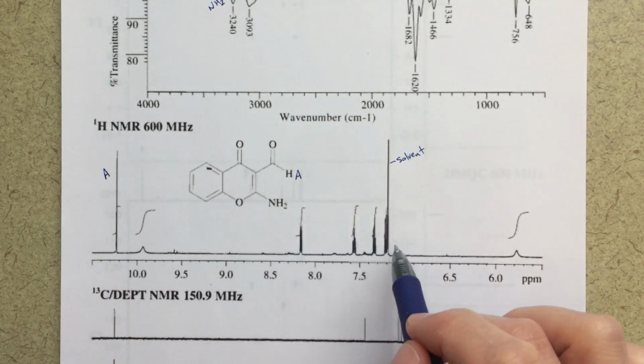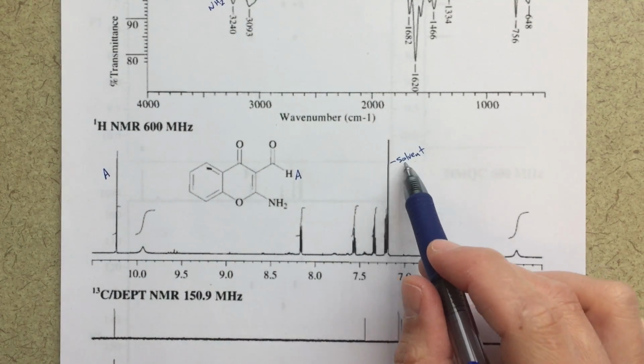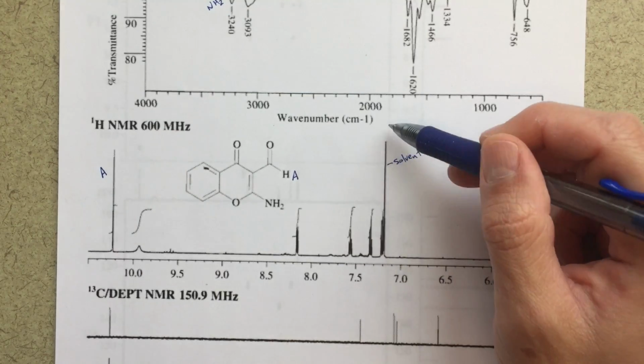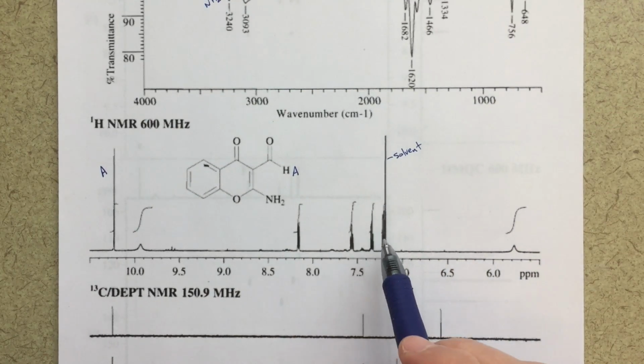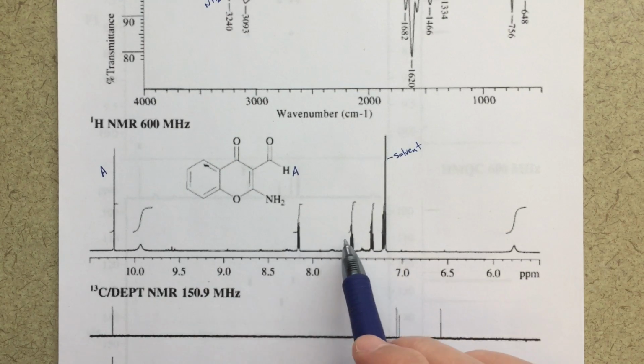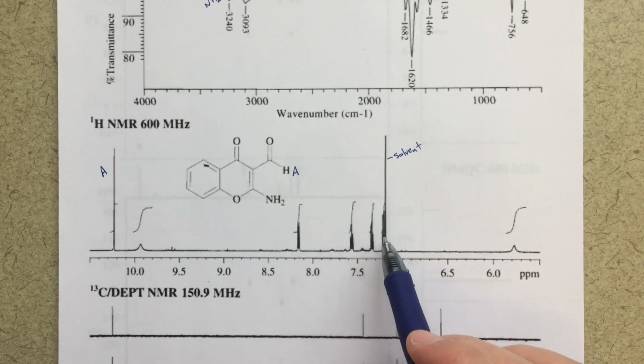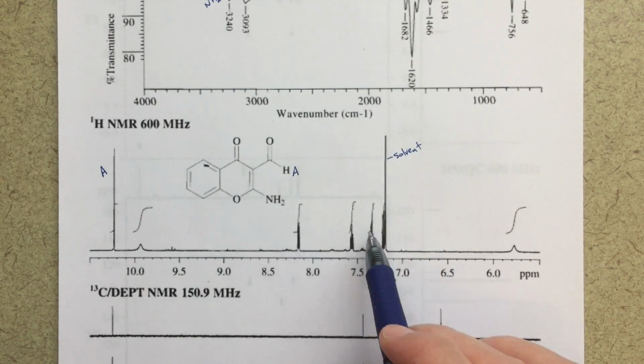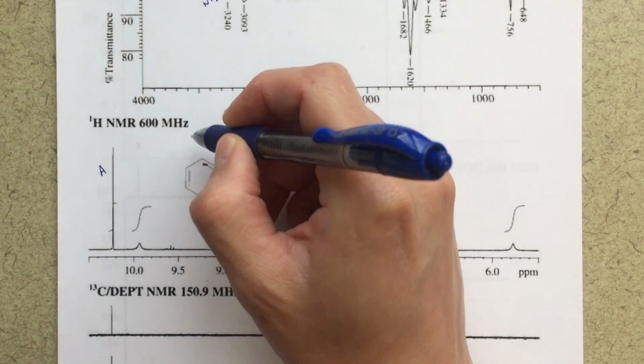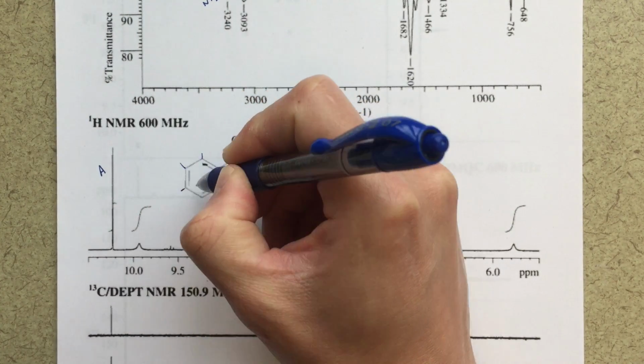For my aromatic region, I've got 4 peaks. I've labeled the solvent peak here, so this tall singlet here, that's definitely solvent. And then I've got 1, 2, 3, 4 other distinct peaks. They all look like they integrate to the same value, probably 1. And that's 4 aromatic protons, that's going to be my peaks here, here, here, and here.